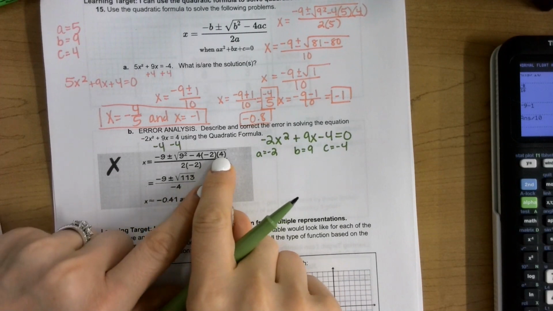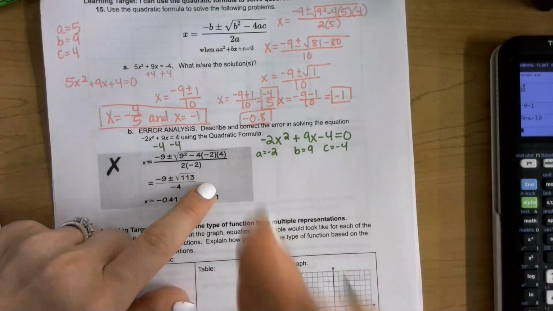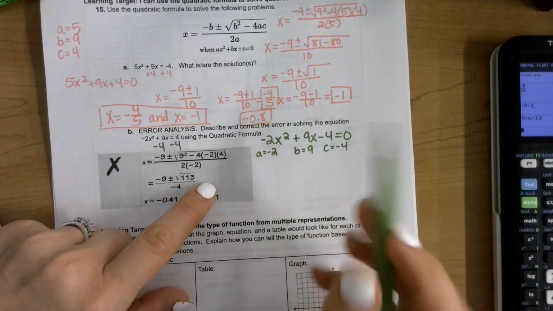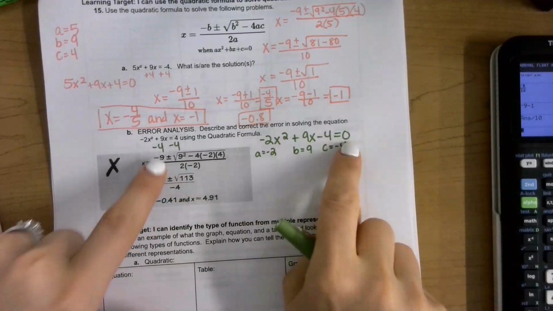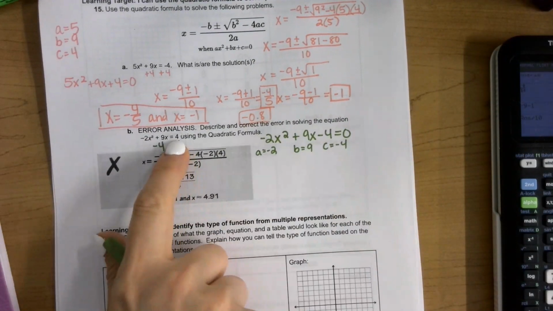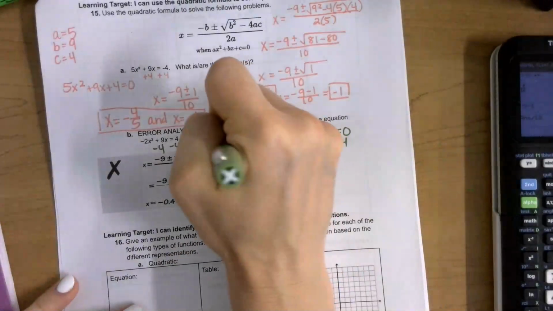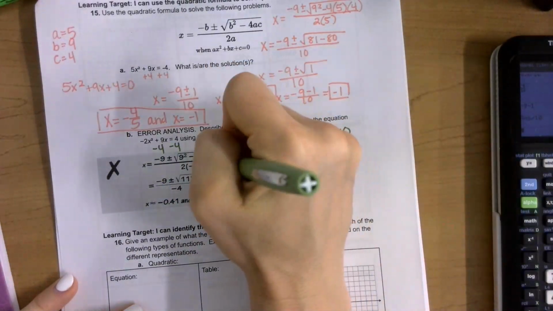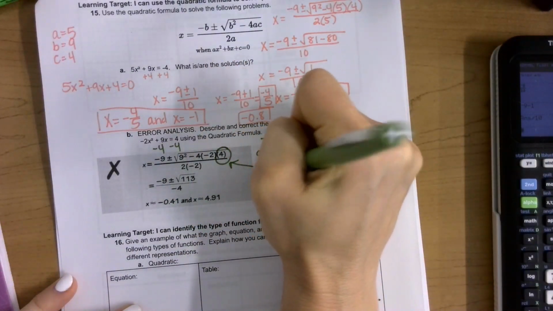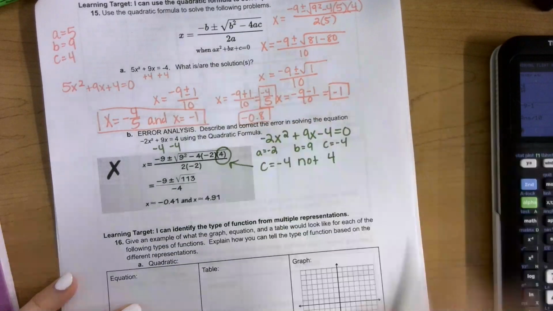Oh, they put c as 4. C is negative 4. So maybe they didn't realize to subtract 4 from both sides and that they needed it to be equal to 0. I think they just took this 4 from here. So I'm going to circle this. C equals negative 4, not positive 4.